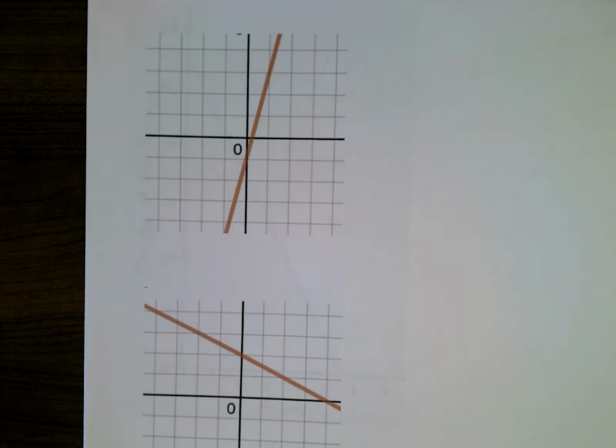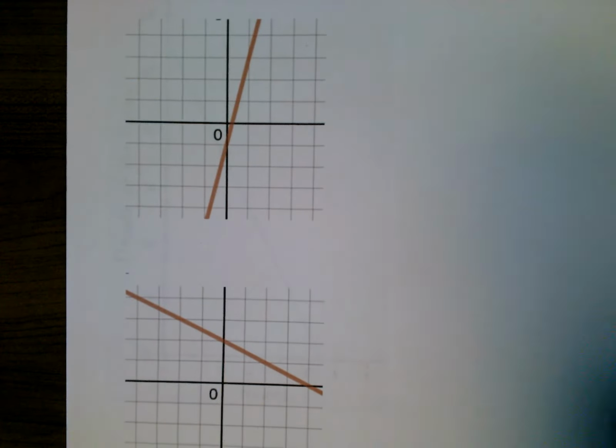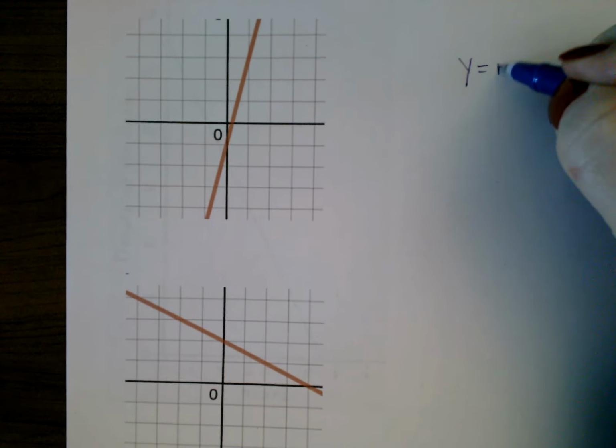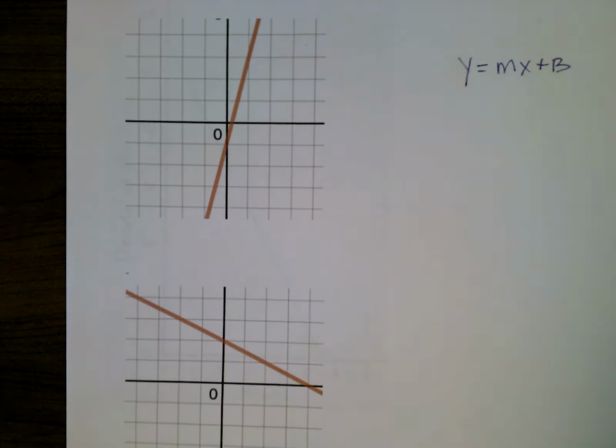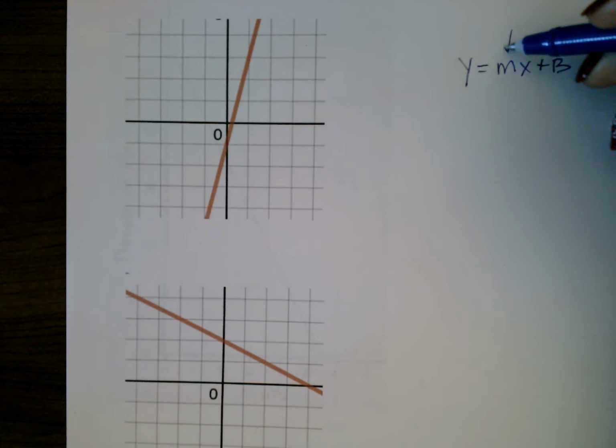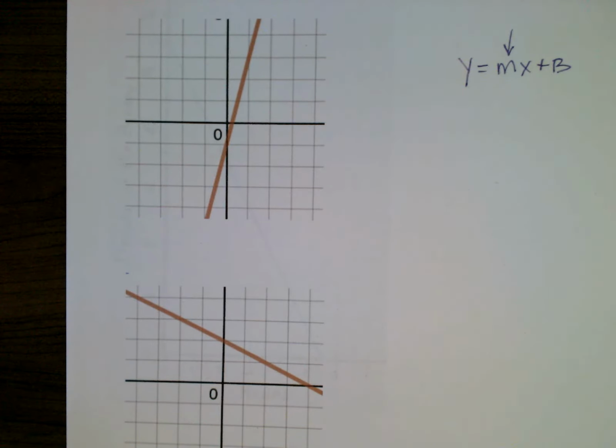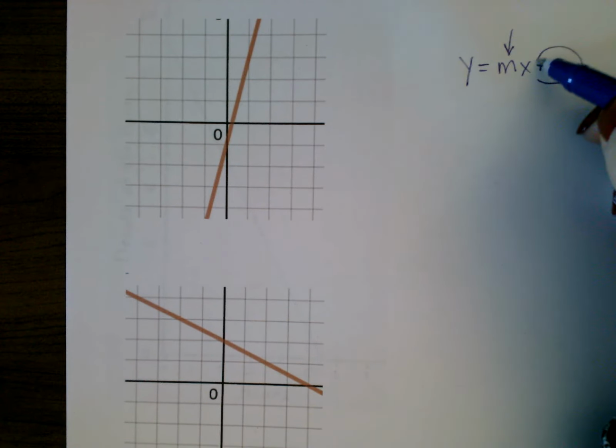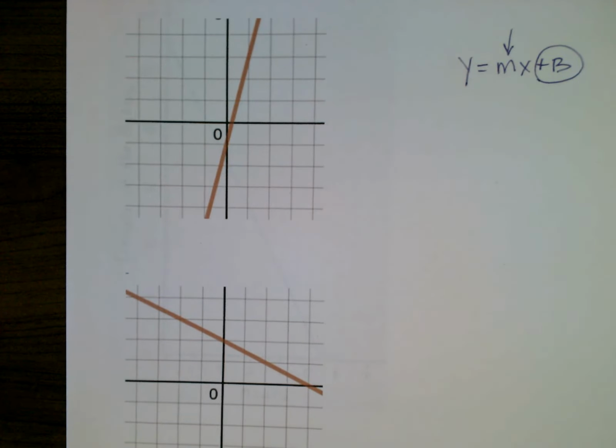We are going to look at these two graphs. We're going to write the equation in slope-intercept form. M is going to tell me the direction of the line, how steep the line is, the rise over the run. B will tell me the y-intercept or the starting point.